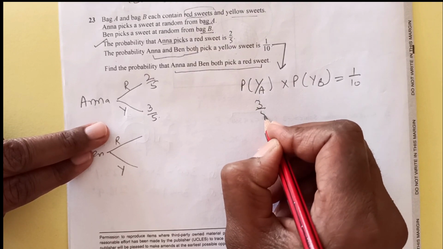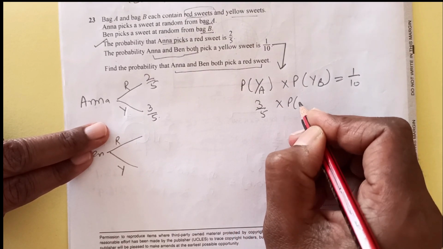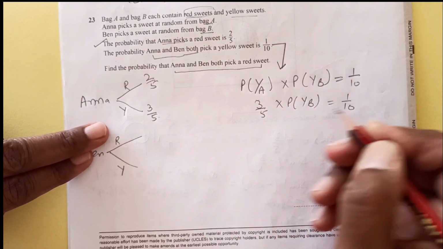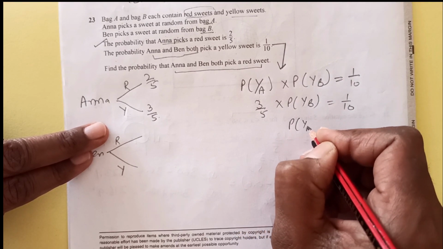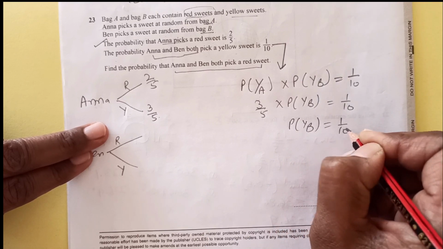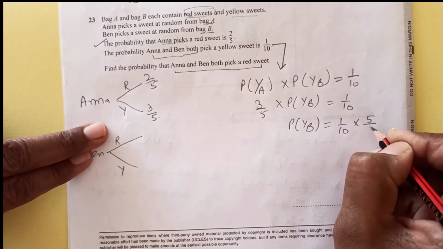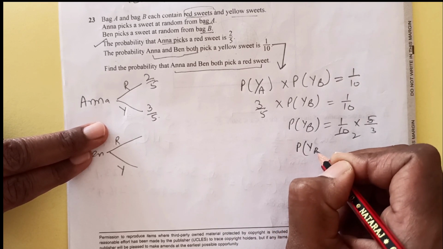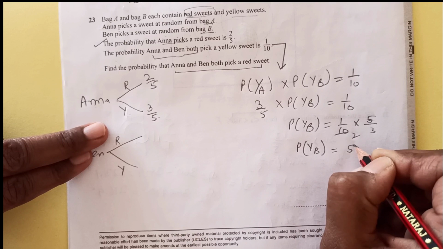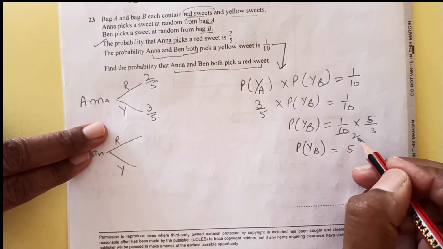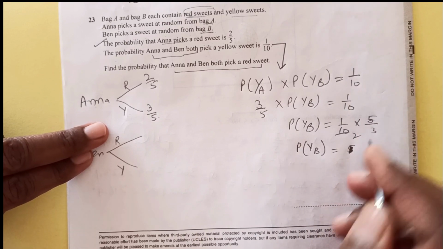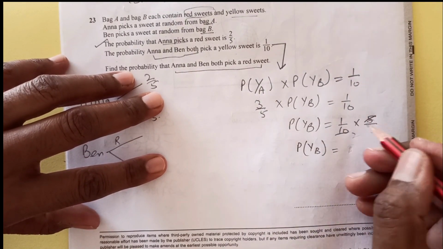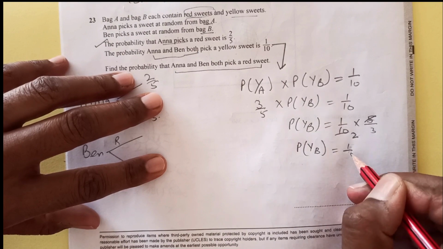So this is 3/5 times the probability of Ben picking yellow, which is 1/10. So this will give us the probability of 1/10 times 5/3, that is 5 over 30. So the probability of Ben getting yellow is 1/6, because we simplified this. So we have 1/6, right?